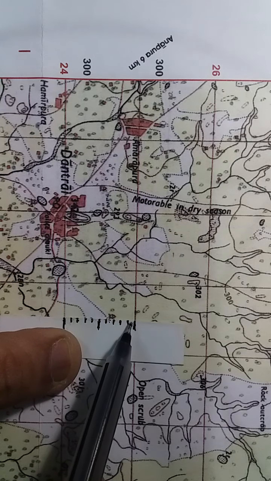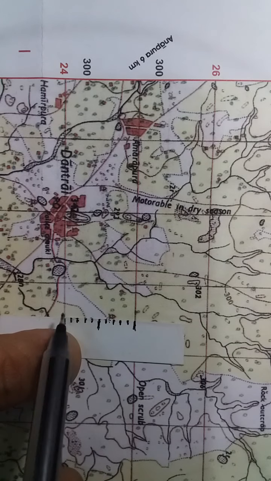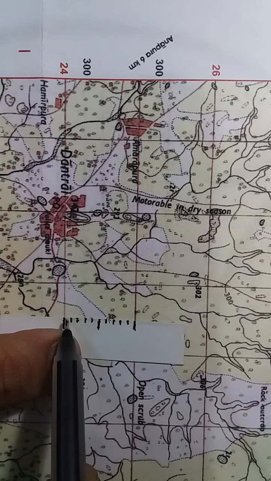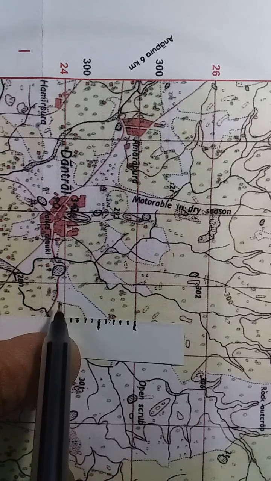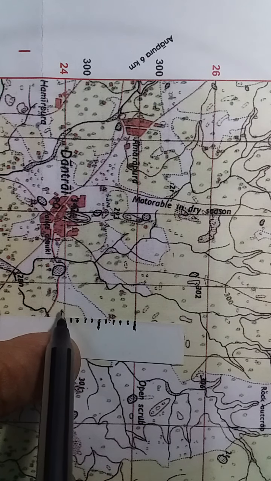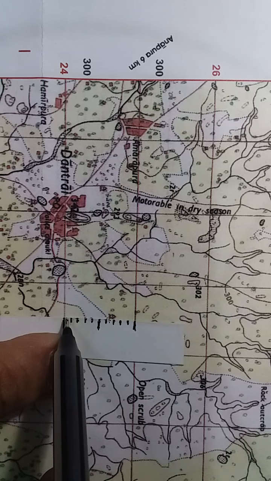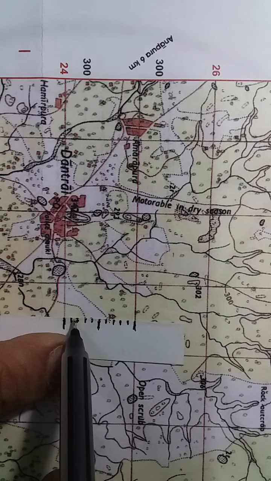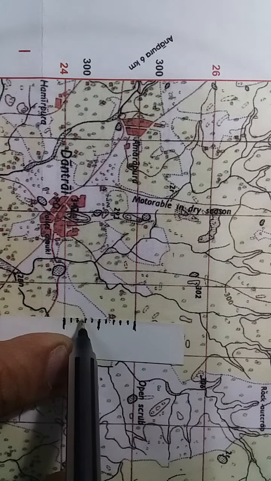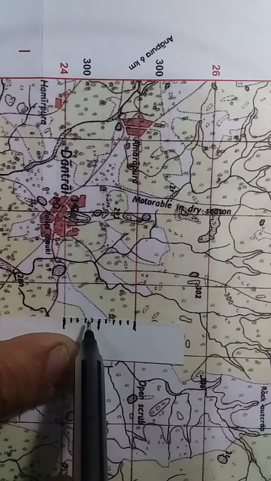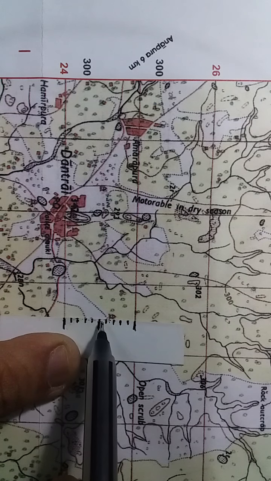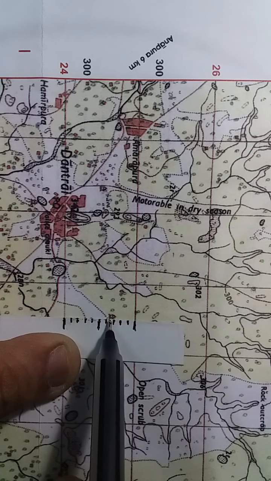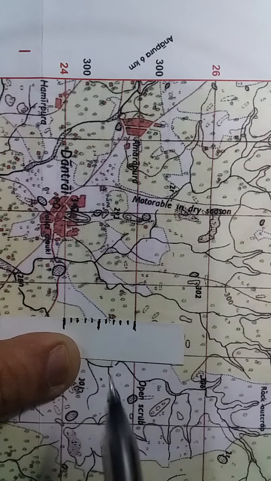You will not measure from up, you will rather measure from below, because you are referring to this line of northing. So therefore this will be 240, this will be 241, 242, 243, 244, 245, and this will be 246.